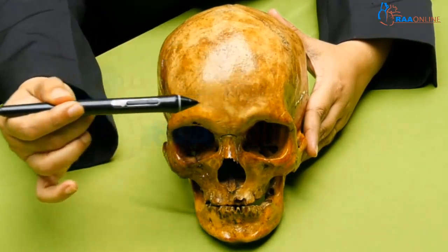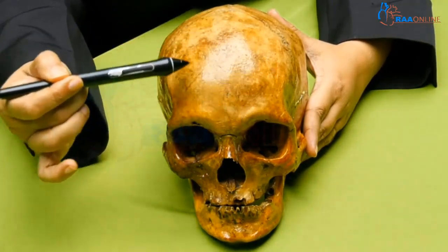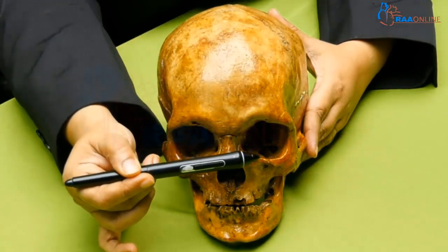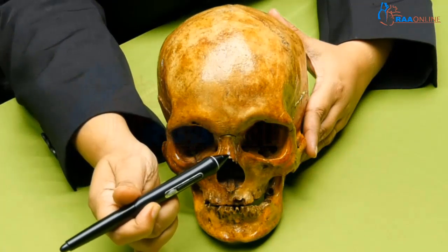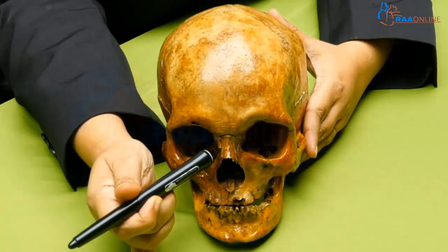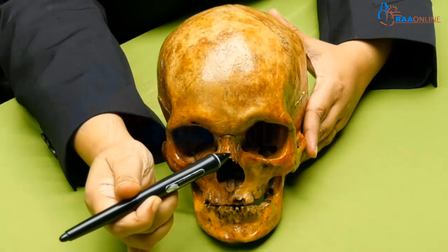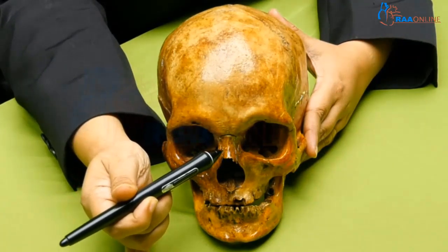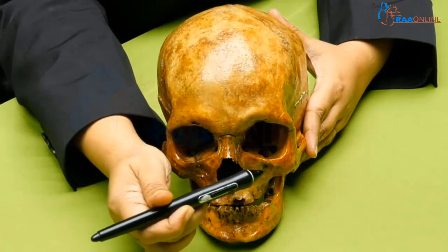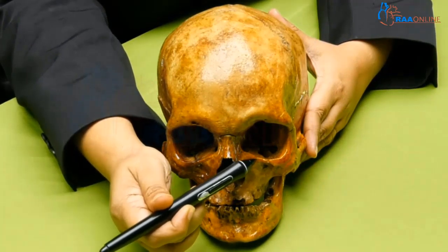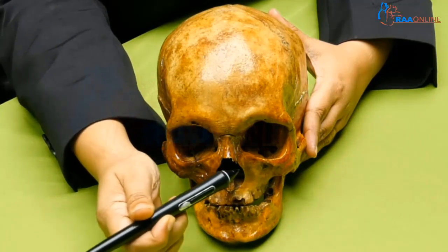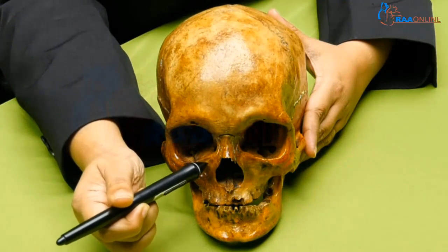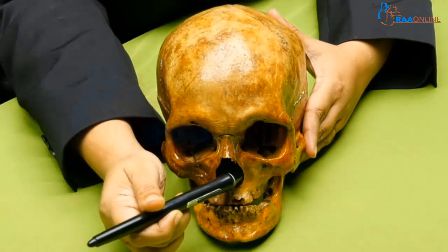You are seeing over here we have the frontal bone, which is the main part of the Norma frontalis. Along with that, as we come down, you can observe the two small nasal bones which are joined with each other. Then we have the maxilla, the two maxillary bones: one maxilla here and another maxilla over here.